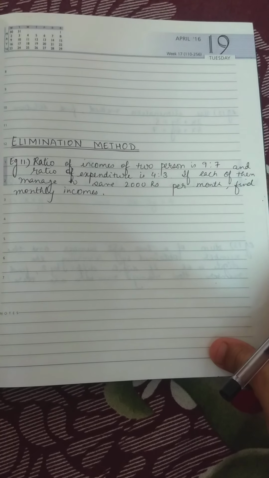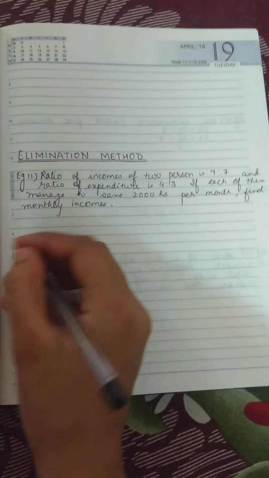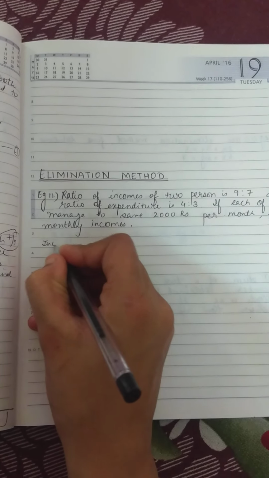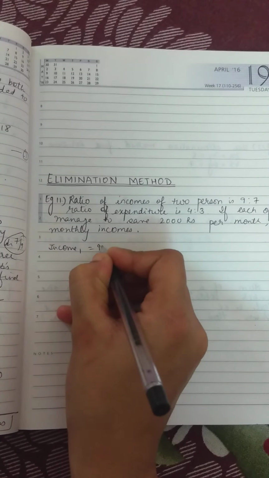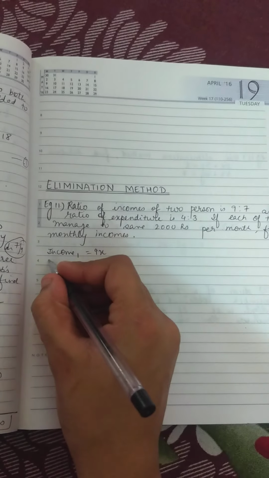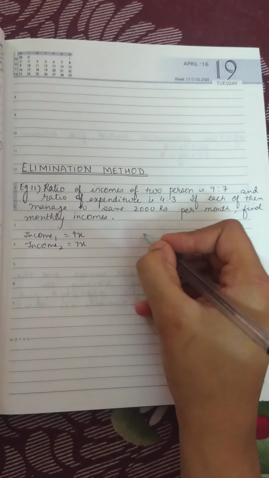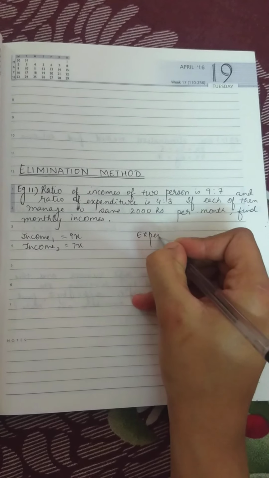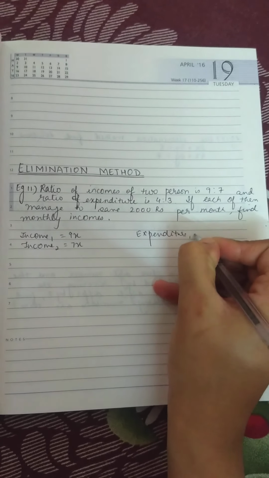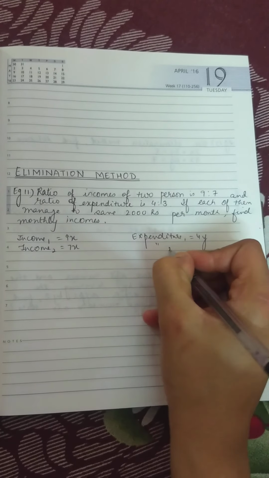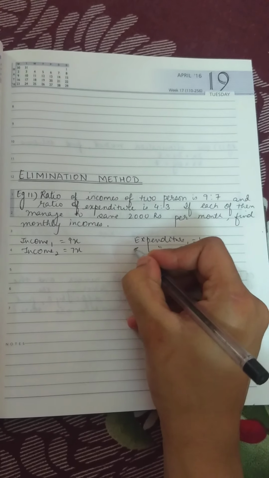Ratio of income of two persons is 9:7. Therefore, let the ratio be x, so income 1 is 9x and income 2 is 7x. Expenditure ratio will be y, so expenditure 1 will be 4y and expenditure 2 will be 3y. I'll write it.